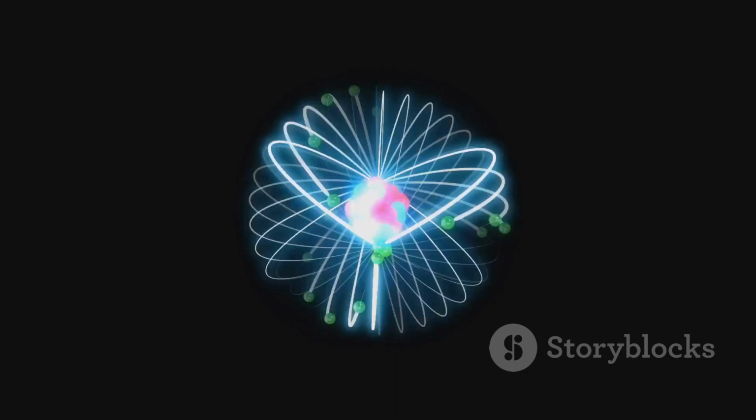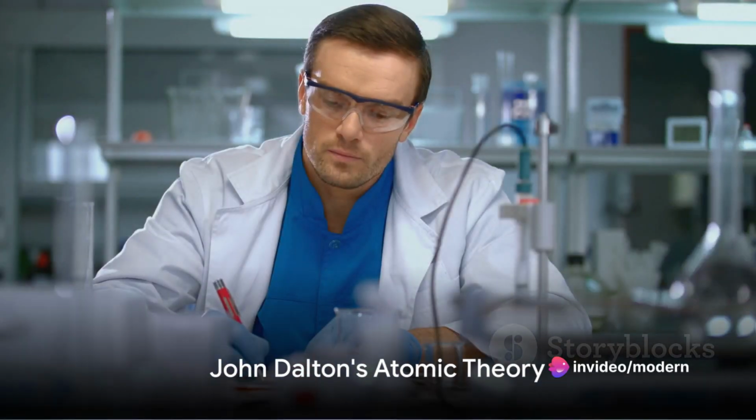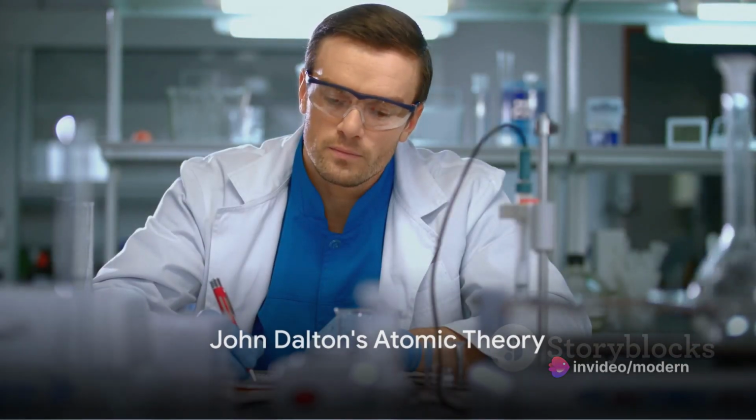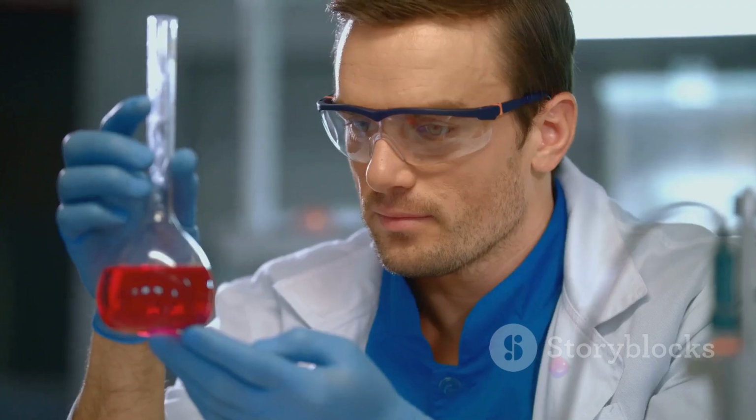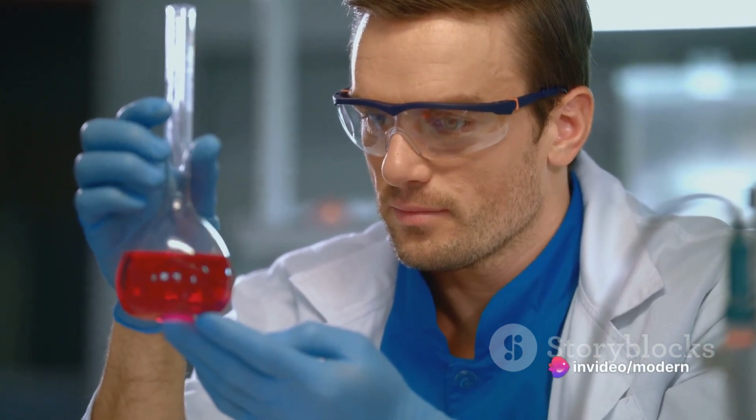However, it wasn't until the late 19th and early 20th centuries that significant breakthroughs occurred. John Dalton's atomic theory, 1803, proposed that elements are composed of indivisible particles called atoms. Each element's atoms are identical, and chemical reactions involve the rearrangement of these atoms.